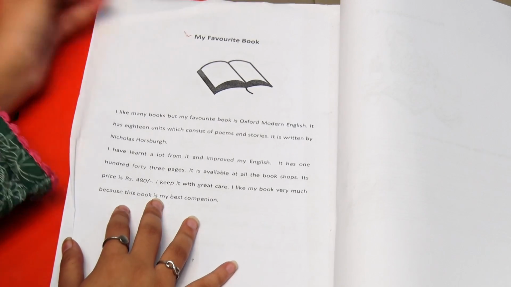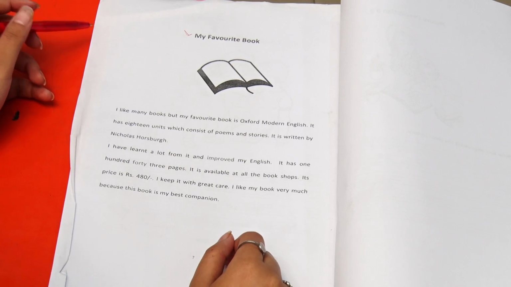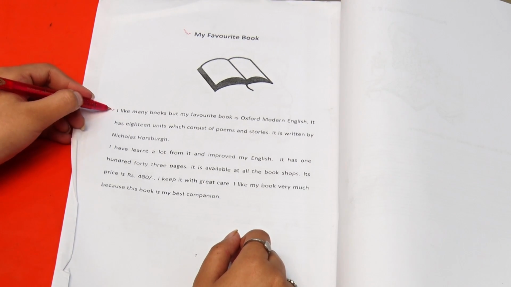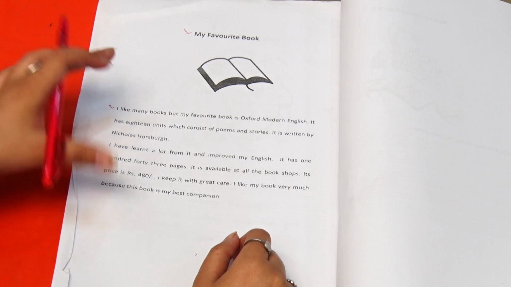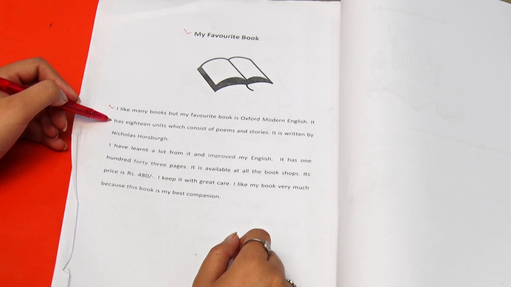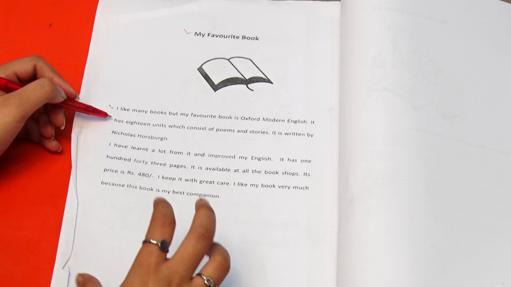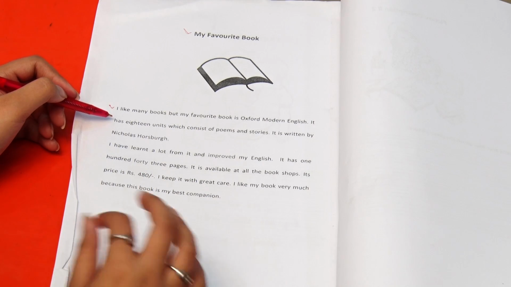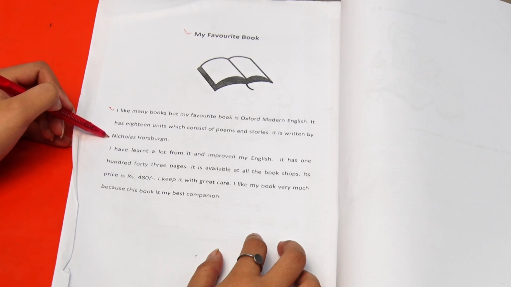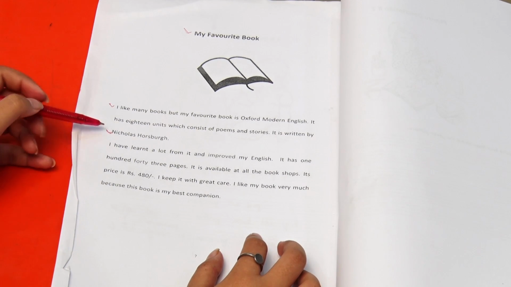My favorite book is the topic. I like many books, but my favorite book is Oxford Modern English. You know, this is your textbook, so you can write about your textbook first thing. You can also write about any other book, but we are talking about the English book. It has 18 units which consist of poems and stories. That means your book has stories as well as poems. It is written by Nicholas Horsburgh. This is the writer of the book.